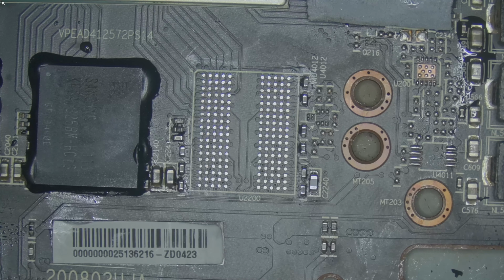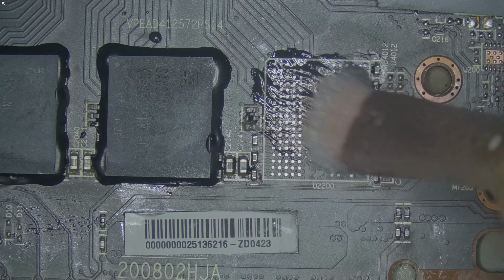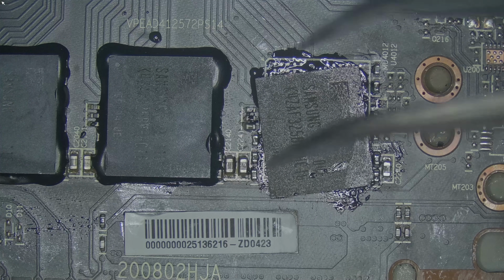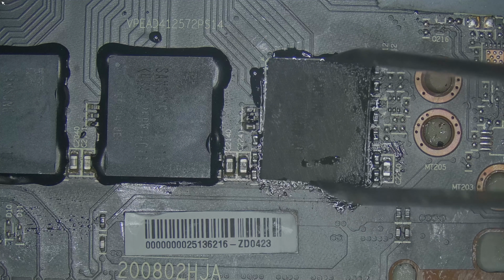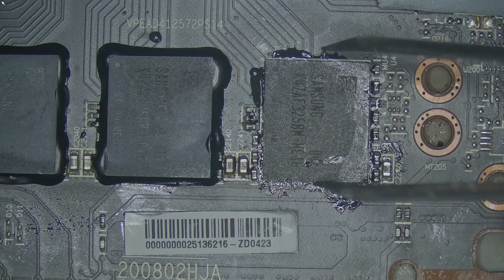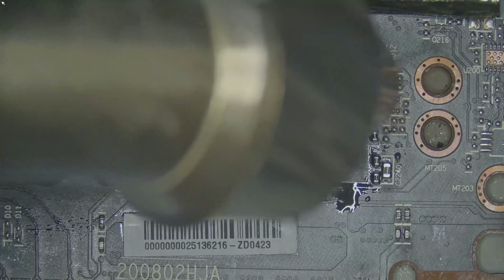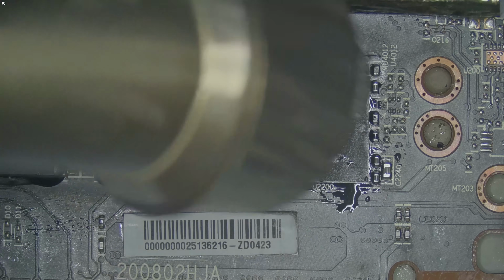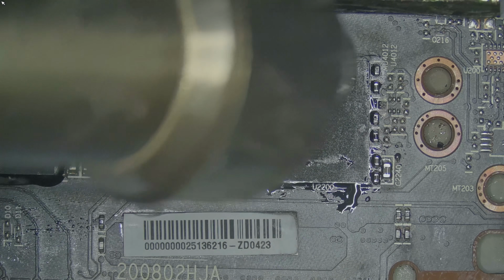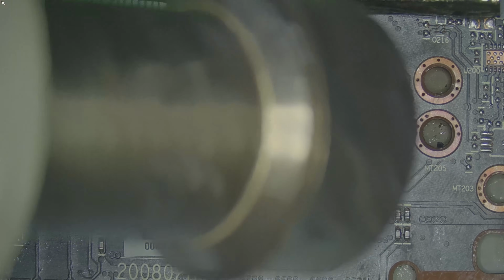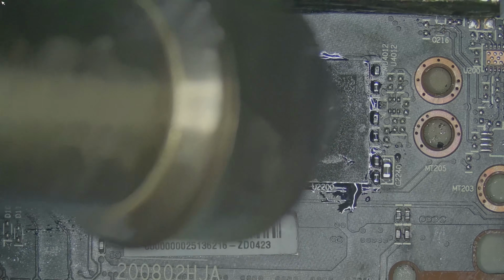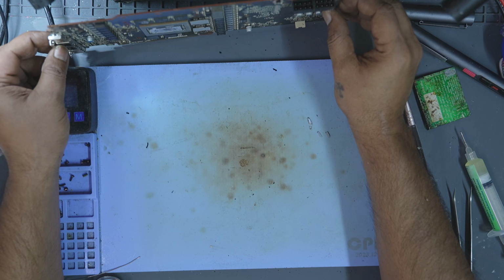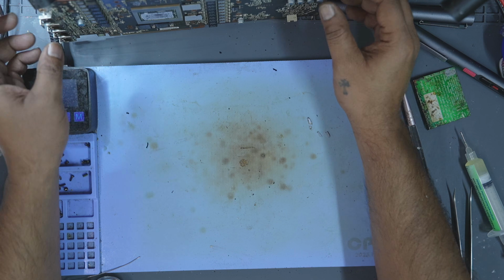Now, I prepare the replacement memory module. I apply flux to both the chip and to the PCB pads. I carefully place and align the chip. Once it's perfectly positioned, I use hot air again at 420 degrees Celsius at 60% airflow to reflow the solder and secure the new memory module. The key during this step is controlling the heat not by temperature settings but by distance of the nozzle from the chip. Once the soldering is complete, I let the board cool fully.